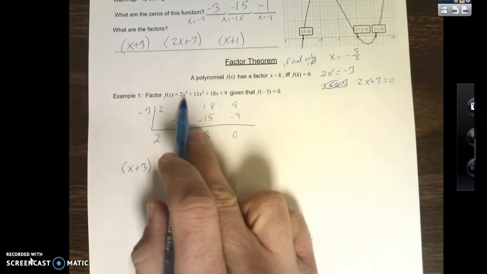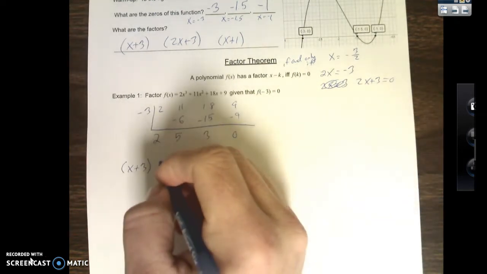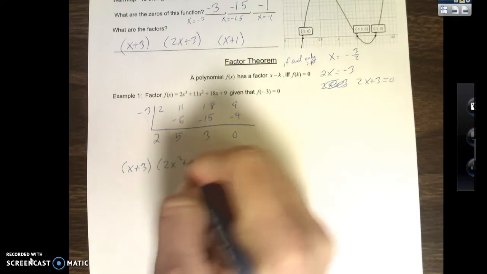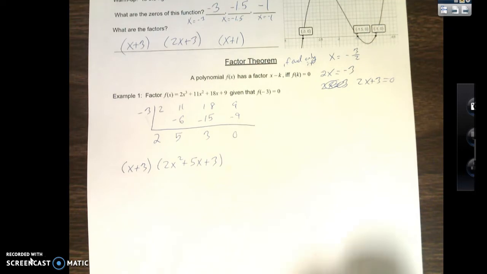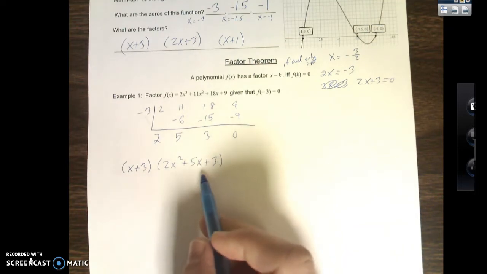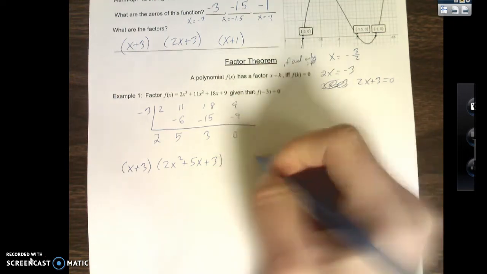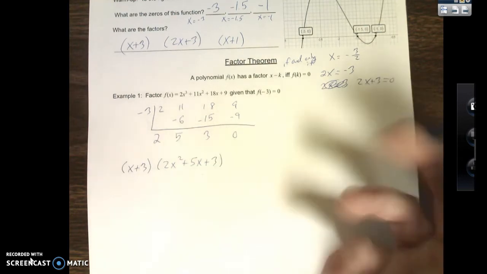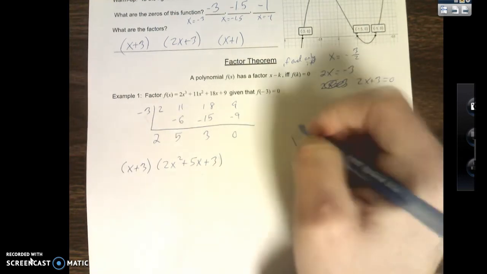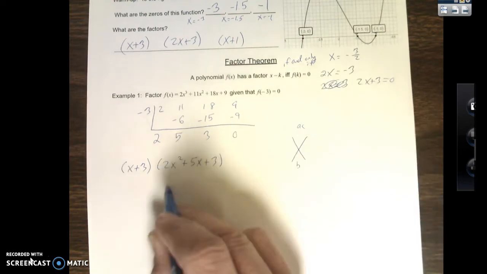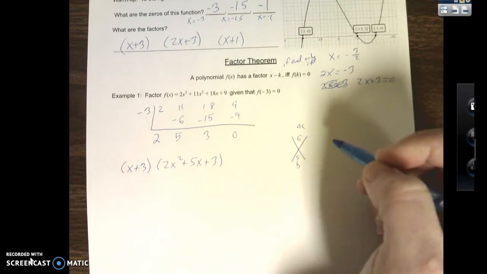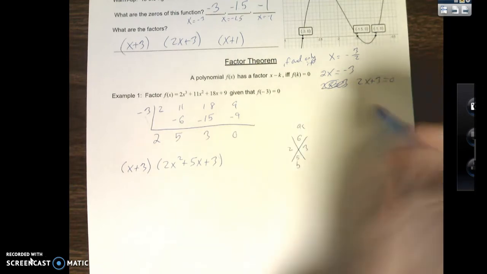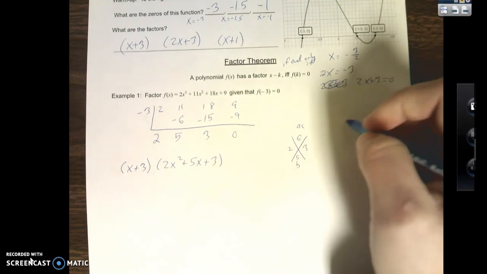Now you started with x cubed, and this now becomes 2x squared plus 5x plus 3. Well, here's the good news. I can factor this, and if I can't factor it, I can use the quadratic formula, okay? So over here, I'm going to go ahead and try to factor this. x plus 3 is already good, but if I do a times c on top and b down low, 2 times 3 is 6, 5 down low. What numbers multiply to give you 6 but add to 5? 2 and 3.